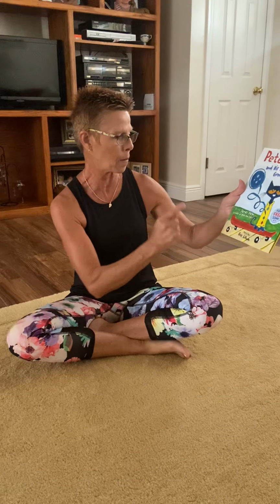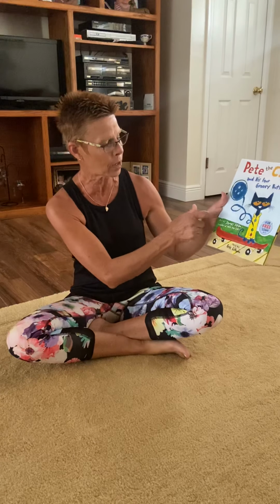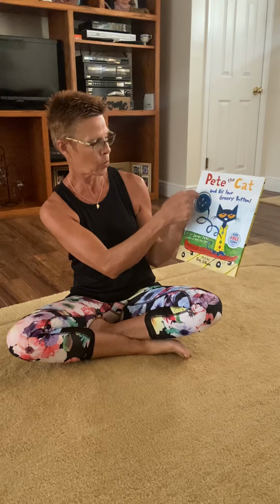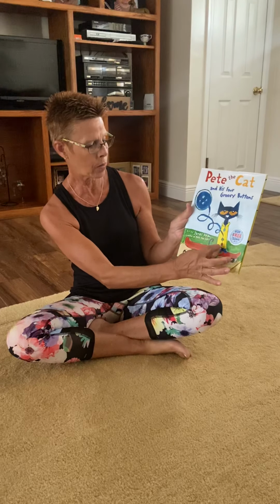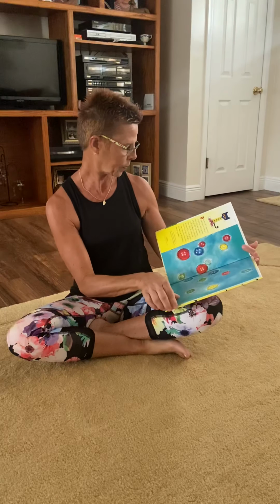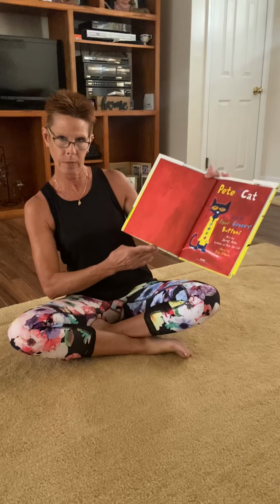And there's his button popping off. He has 4 groovy buttons, all different colors. Let's count them. 1, there's the one popping off, 2, 3, 4. Pete the Cat and His Four Groovy Buttons.